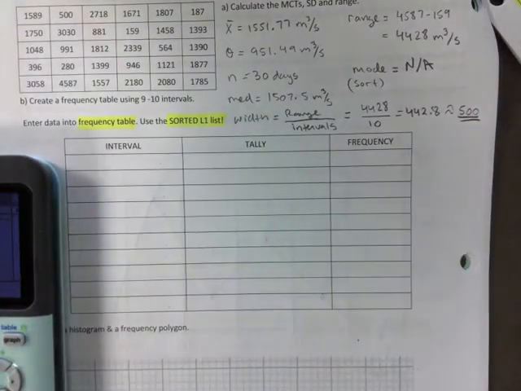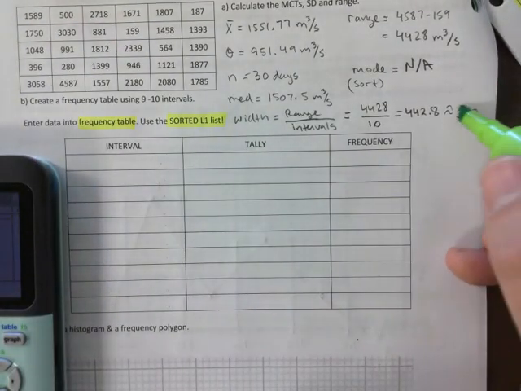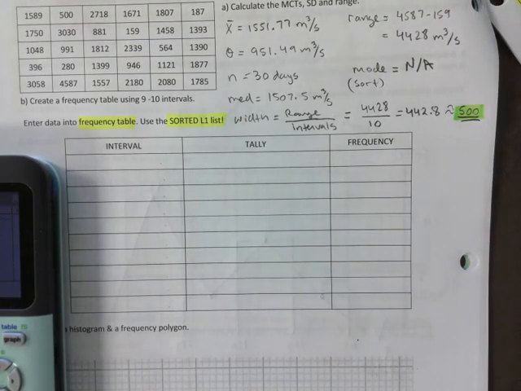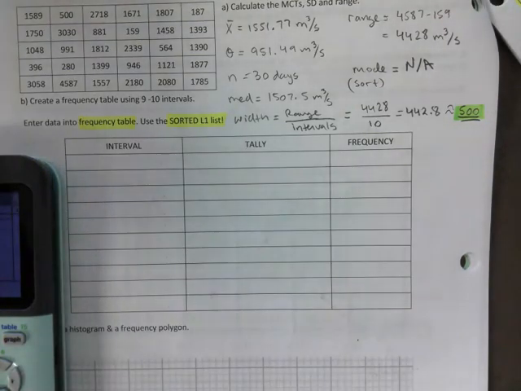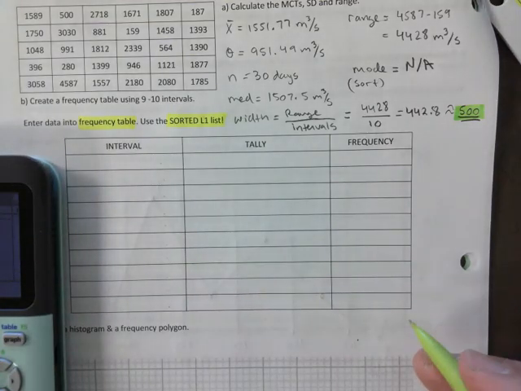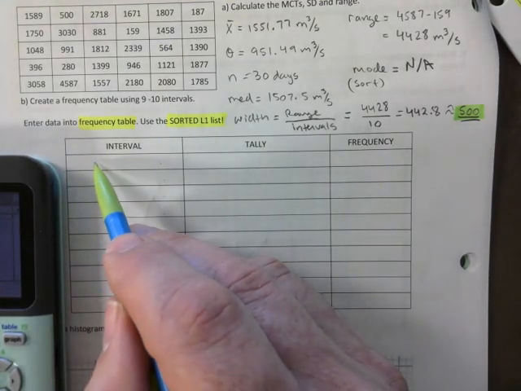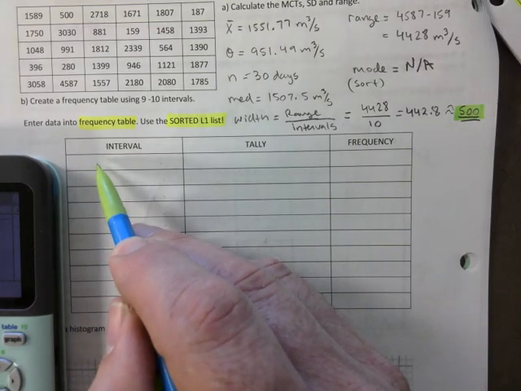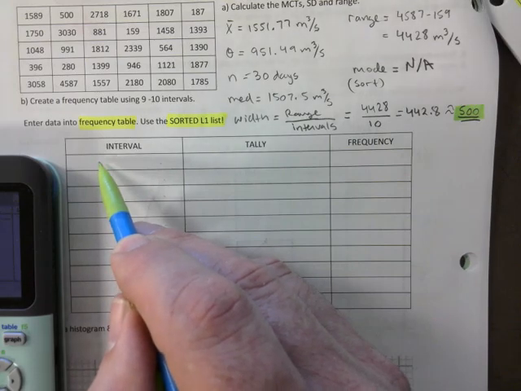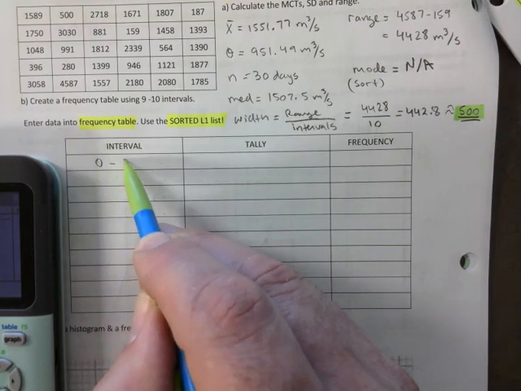That is our width, so that's worth highlighting because you're going to wonder, how did Mr. Dirksen decide to go up by 500? And let's do a real quick rundown. Can I start with 0? To be honest, you can start with 100. You can start with 150. You can start with whatever you want. I'm going to go with 0 to 500.